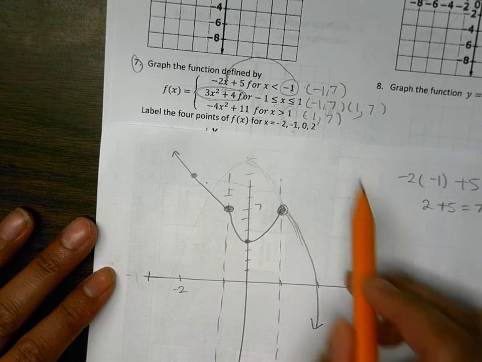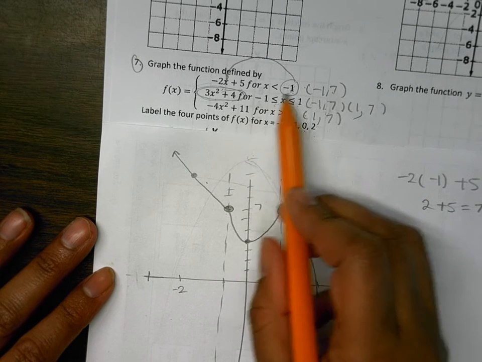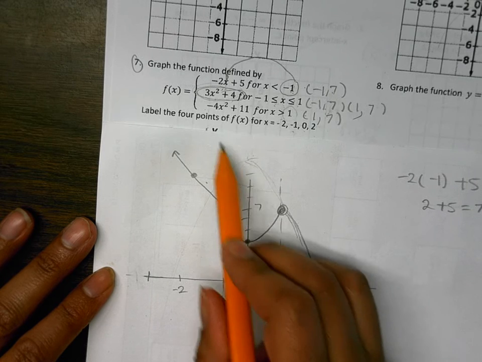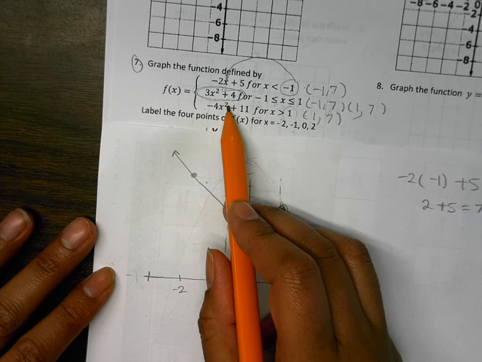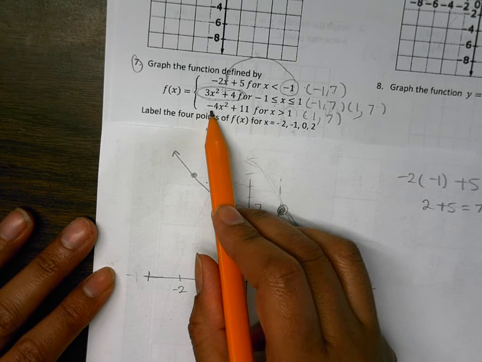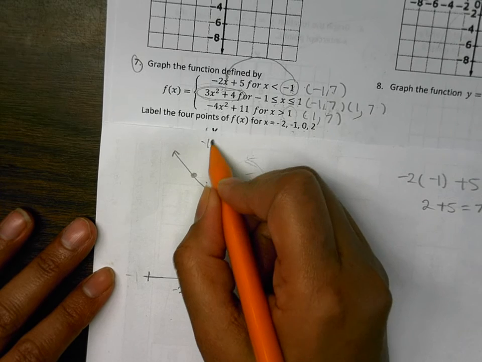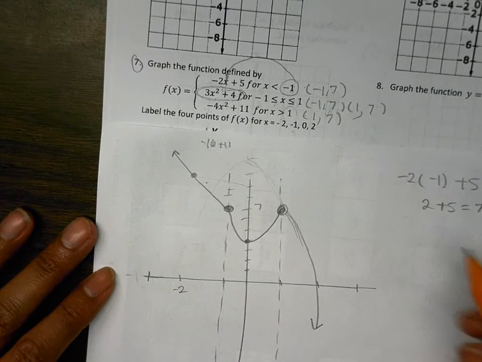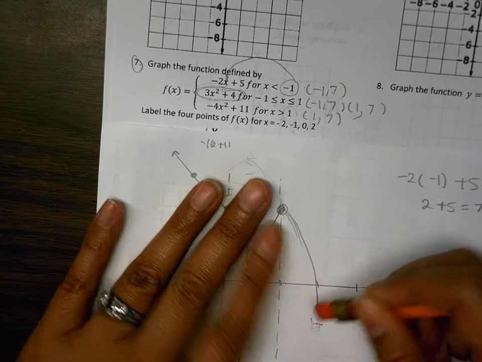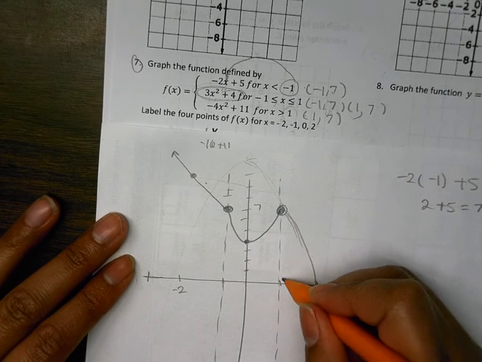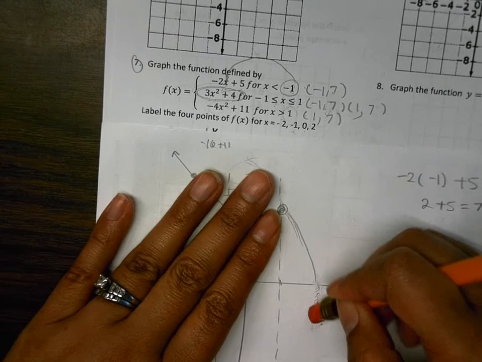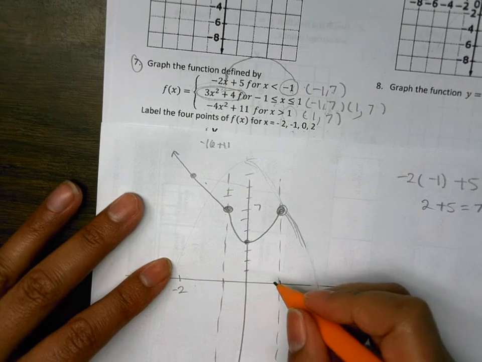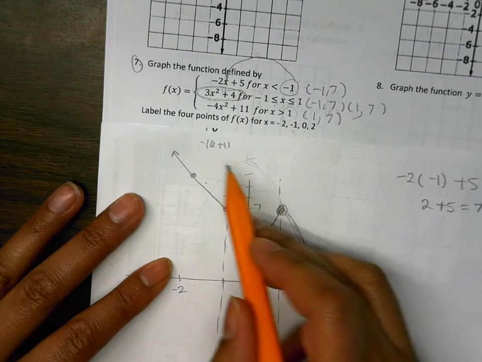And then 2, which one would we plug it into? The last one. 2 squared? 4. 4 times -4, -16. -16 plus 11? -5. So that was 4, 2, so it would go further down. What'd you guys get? -5. 1, 2, 3, 4, 5.